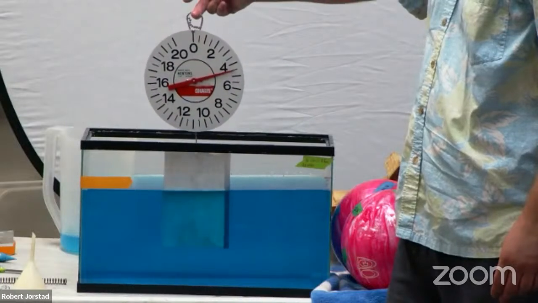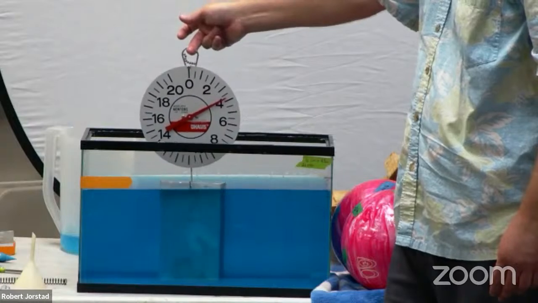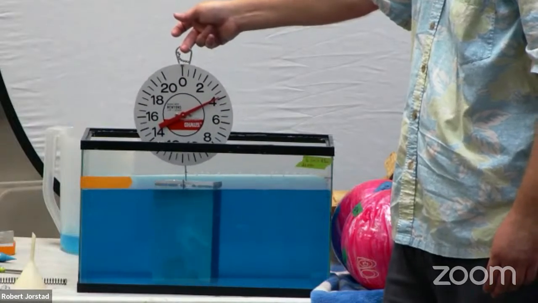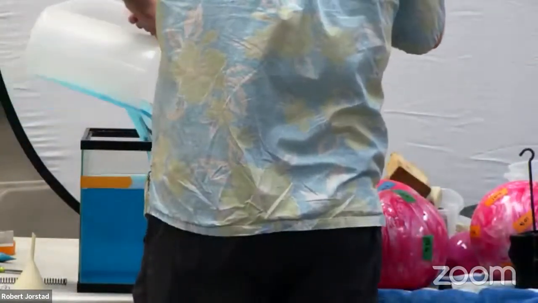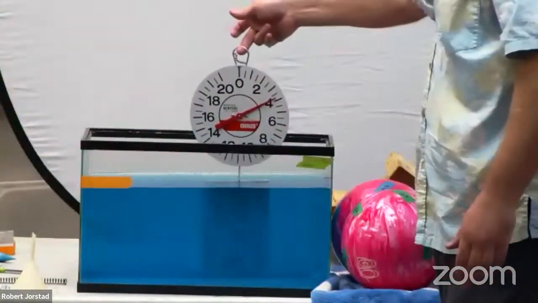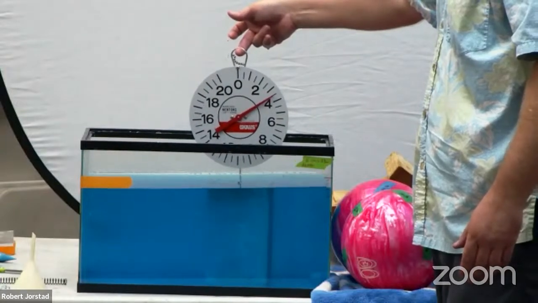Can you see the scale still, Jules? Yeah. Thanks. I'm just barely above the floor there. Okay, so I probably needed a little bit more water here. Okay. So again, it's not perfect, but it's almost fully submerged there. Okay, and I'm not touching the bottom.